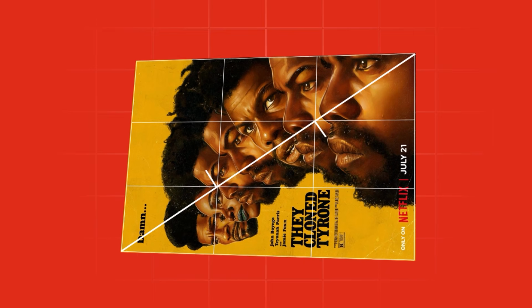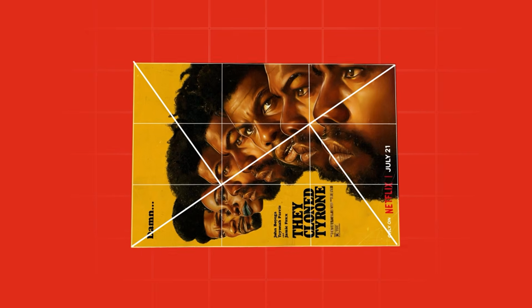Here we have rule of thirds added. Now draw a diagonal line from one corner to another, and from another corner draw a line at 90 degrees diagonally, connecting the first diagonal line. Now let's remove the rule of thirds.